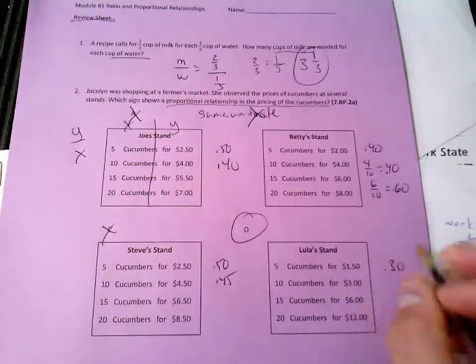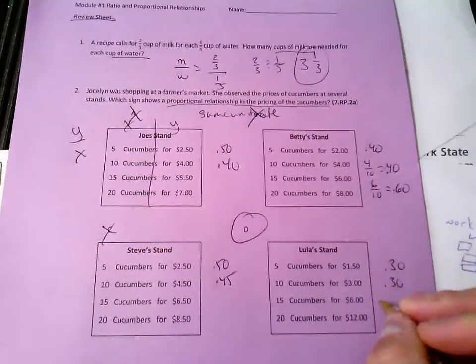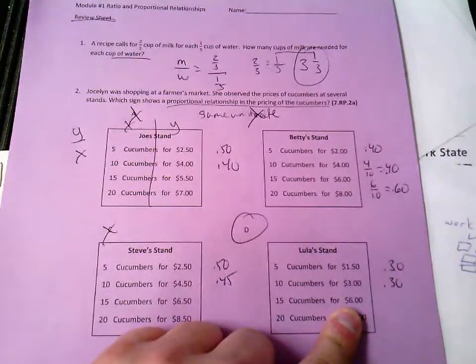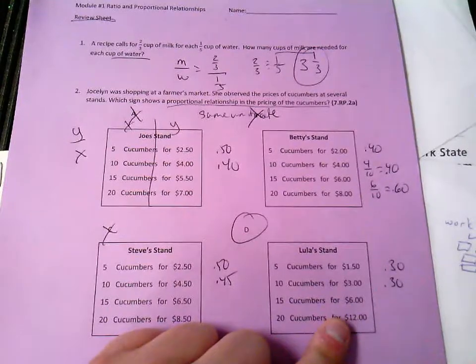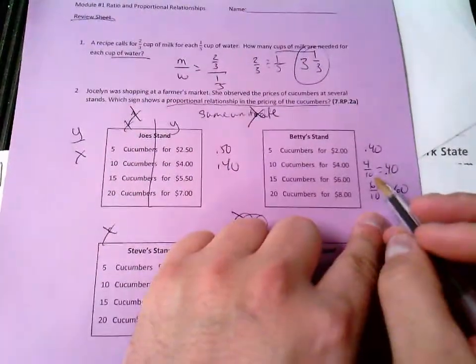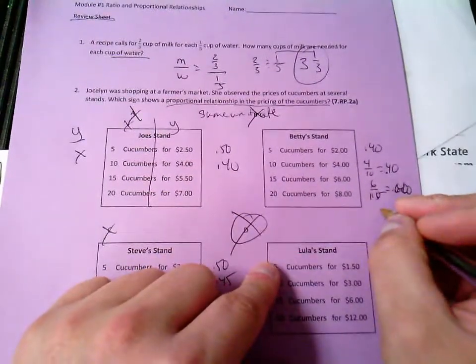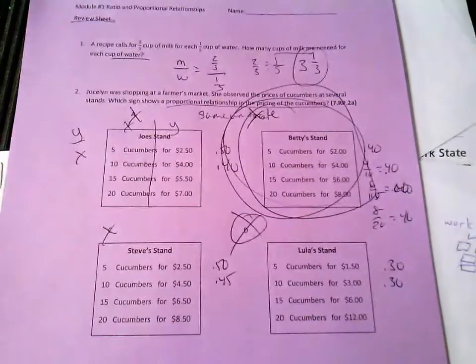This would be 30 cents, 150 divided by 5. $3 divided by 10 is also 30 cents. $6 divided by 15 is... actually, I messed up. Going back up here, I had 6 divided by 10. That's why. It's 6 divided by 15. That's 40 cents. And then 8 divided by 20 is also 40 cents. So the answer is actually B. That's what I get for going fast.